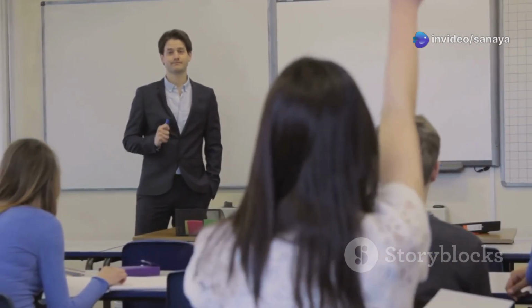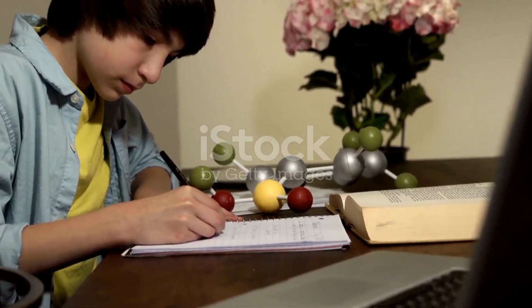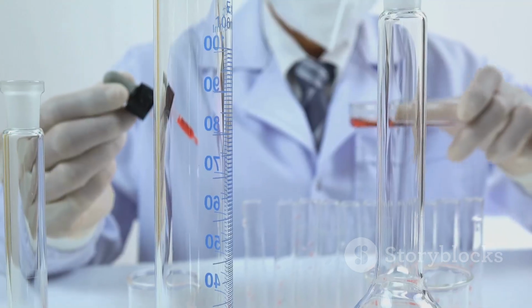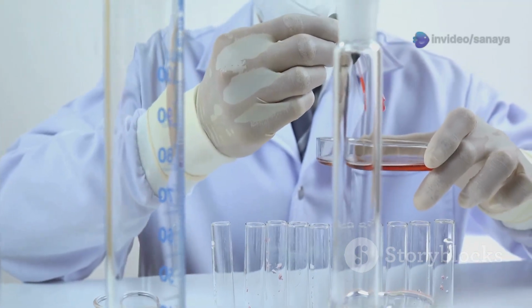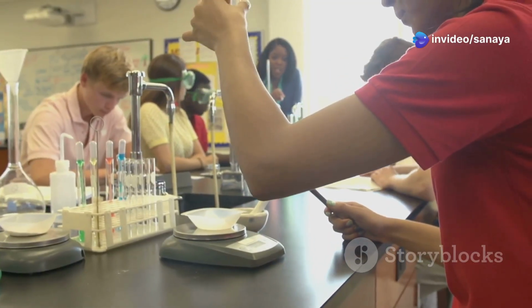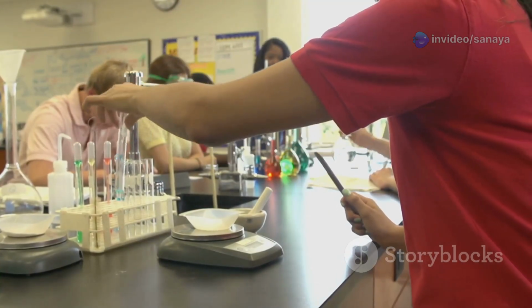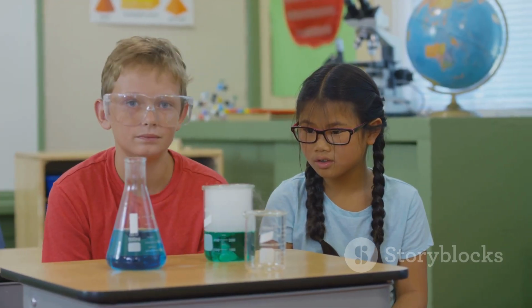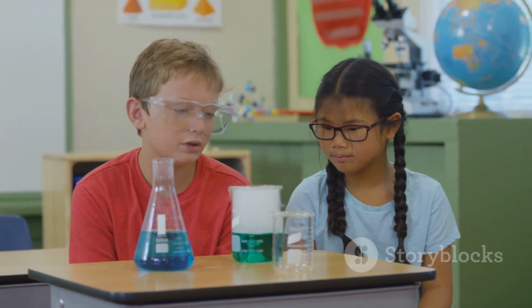Why bother with the mole? Because it bridges the microscopic world of atoms and the macroscopic world we can measure. Chemistry happens at the atomic level, but we work with grams and liters. The mole lets us scale up chemical recipes from atoms to amounts we can actually weigh. For example, 2 moles of hydrogen react with 1 mole of oxygen to make water. Now we're talking grams, not invisible molecules.